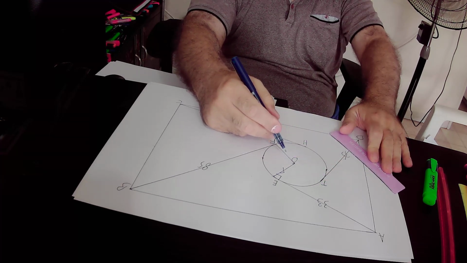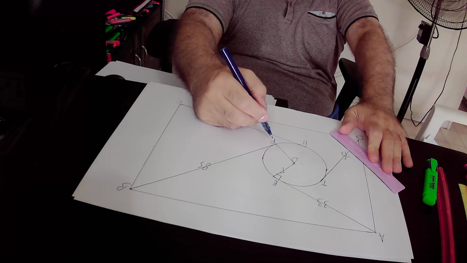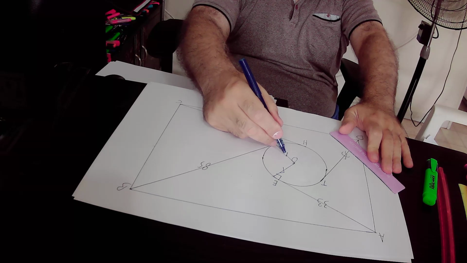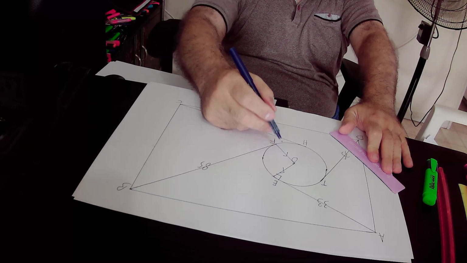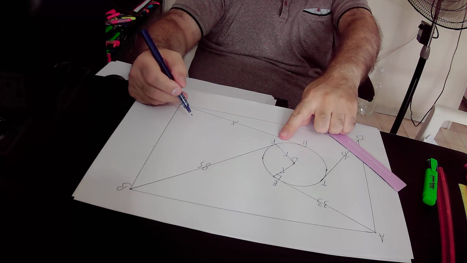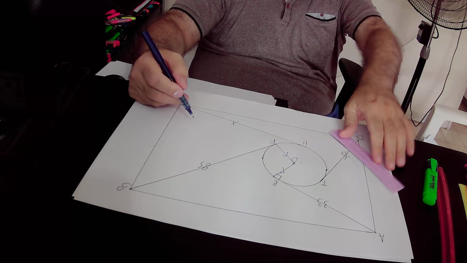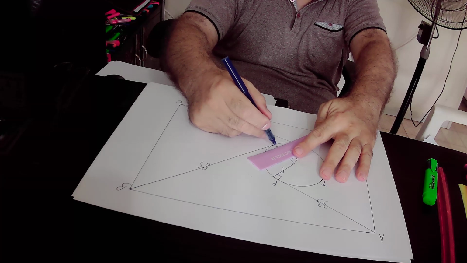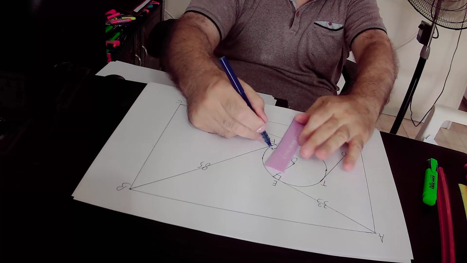Point O is the center of the circle, point F is a point on the circle itself, therefore OF is the radius of this circle that is equal to R. We have the radius OF that is drawn to the point of tangency, therefore according to rule number 1, this angle will be equal to 90 degrees.